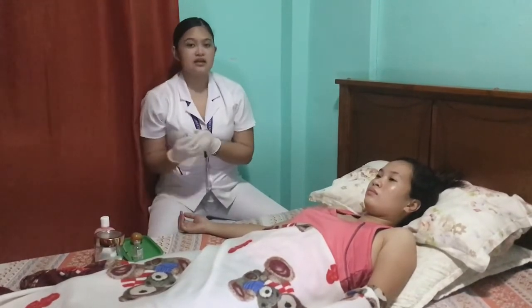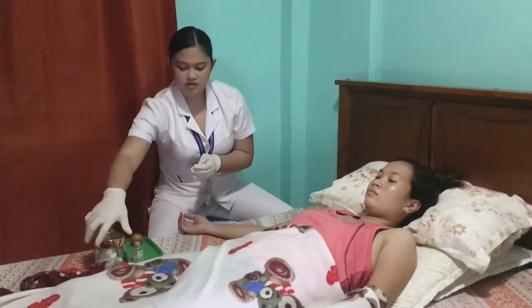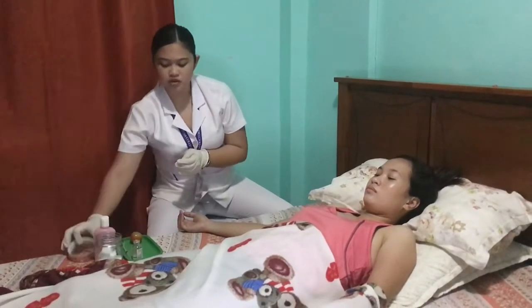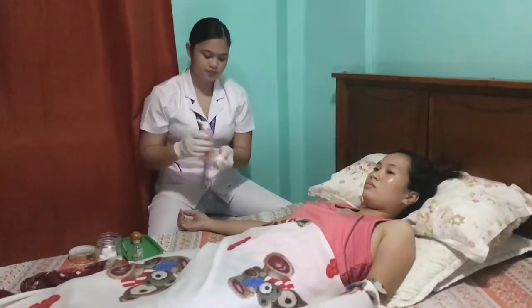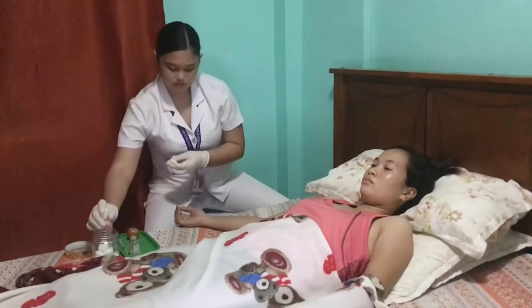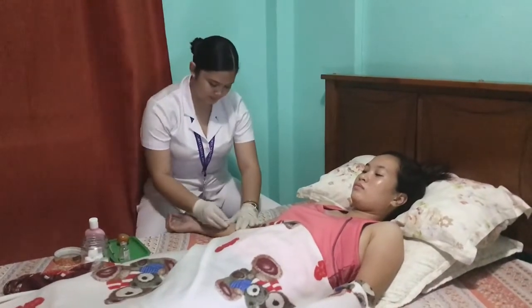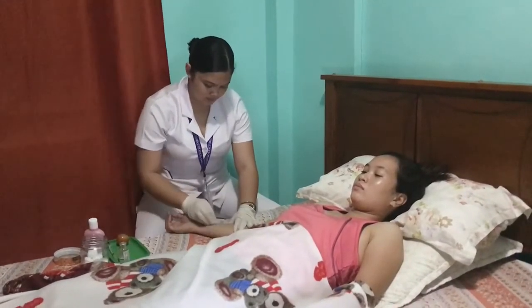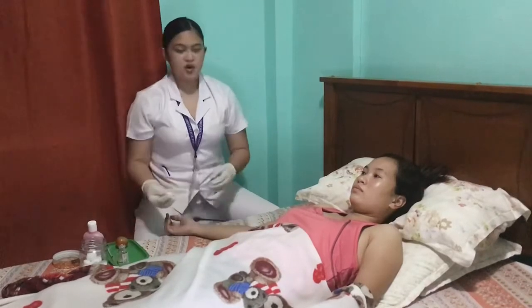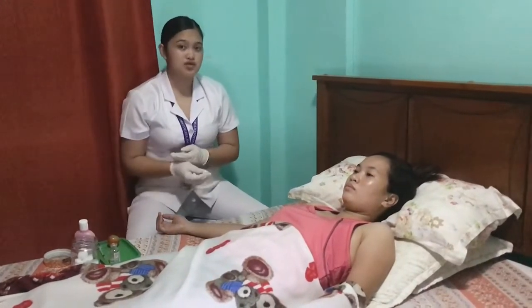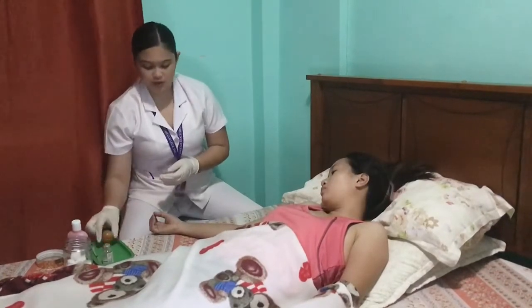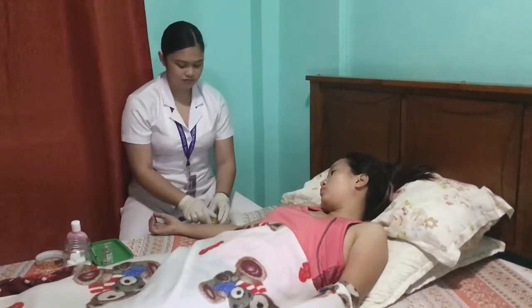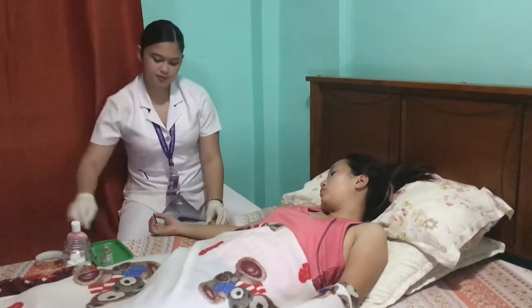Then use an antiseptic swab. Start at the beginning with a circular motion outward, about 2 to 5 centimeters. So since we're not advised to directly inject on the patient's skin, we have improvised a tomato. We have our needle cap here.